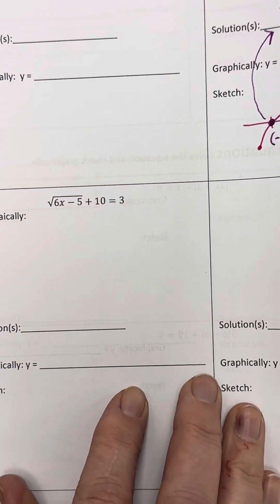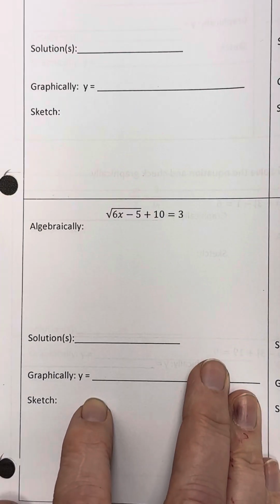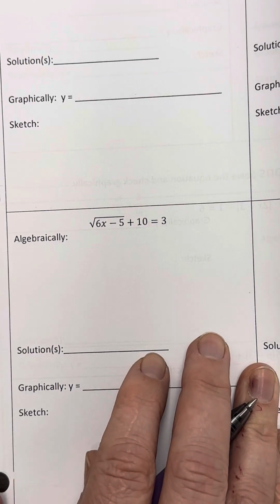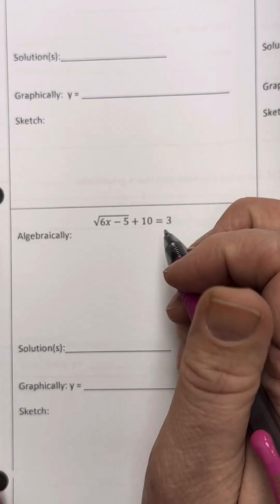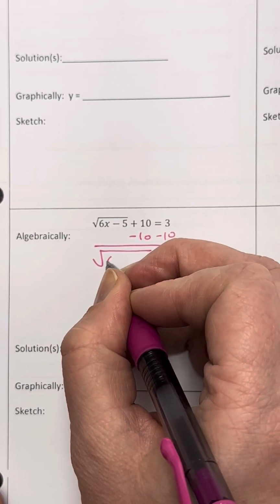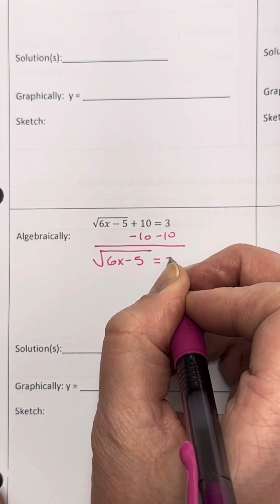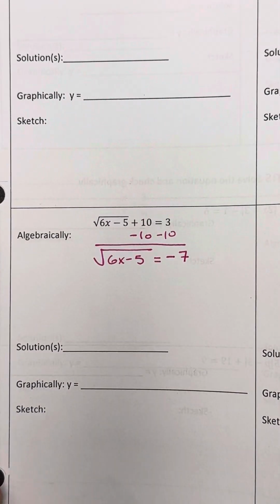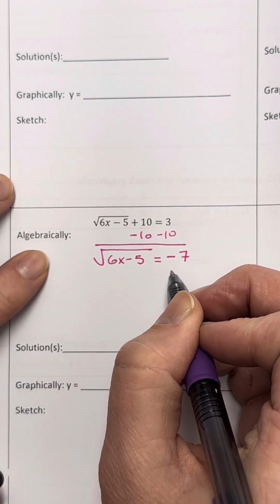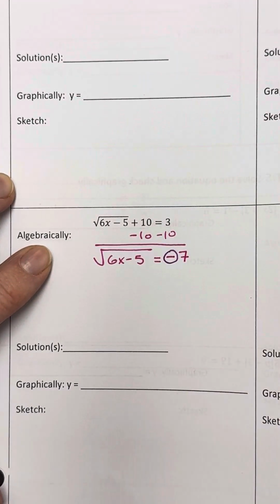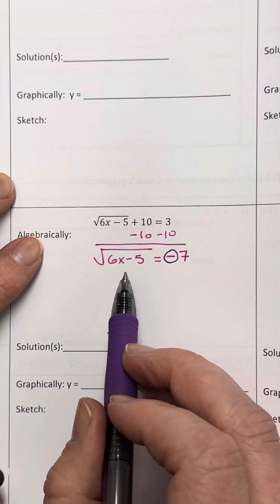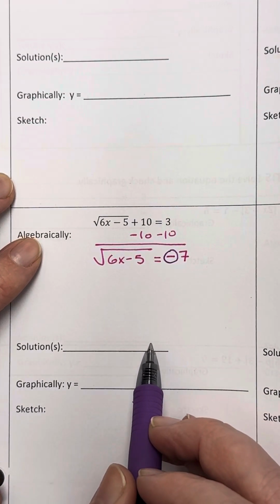Now I do want to look at one that's no solution and show you how the graph will fix this. Like, if you don't realize it's no solution and you go on and you do the problem, which most students do, the graph will catch you in this mistake. So I'm going to subtract 10 from both sides. Square root of 6x minus 5 equals -7. Now I need to get rid of the square root, so I'm going to square both sides, but if you're really perceptive, you'll see this negative and realize this is no solution. But most of the time students forget that, and they go ahead and square both sides, and then they add the 5 and divide by 6 and get an answer.